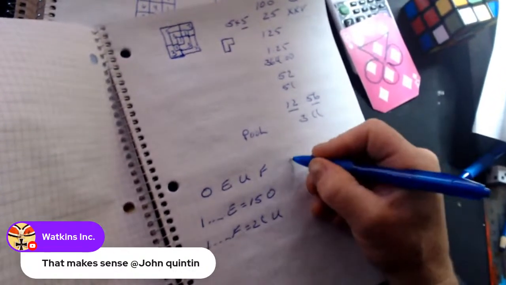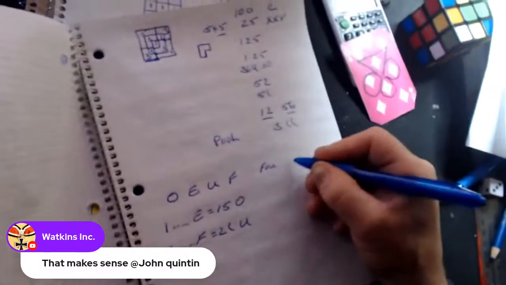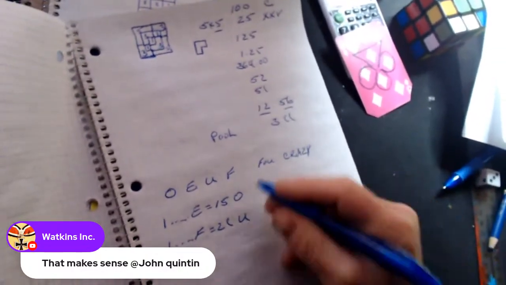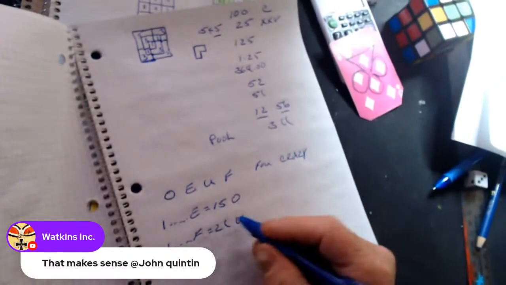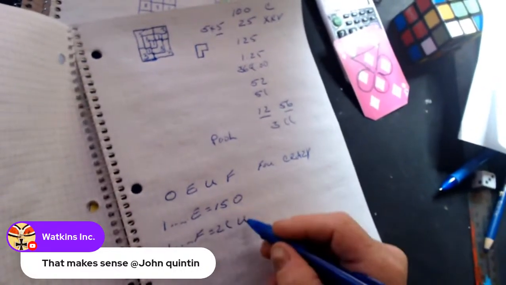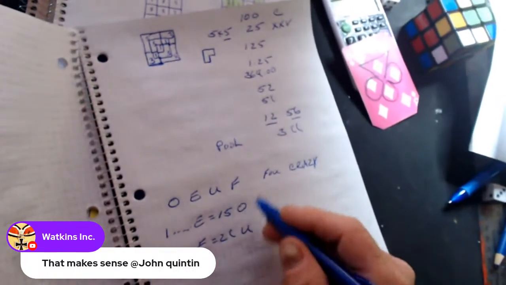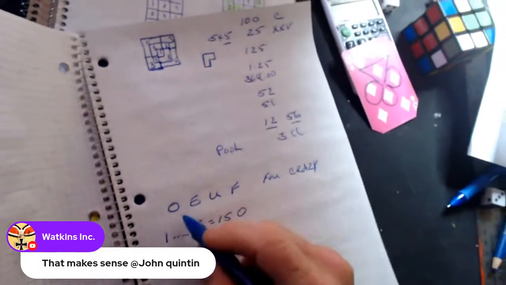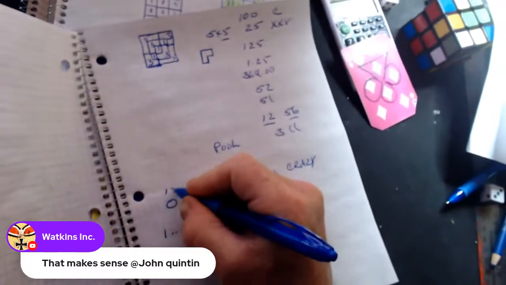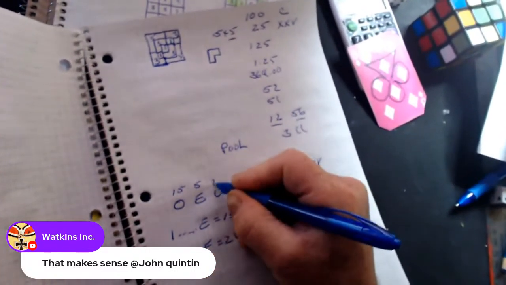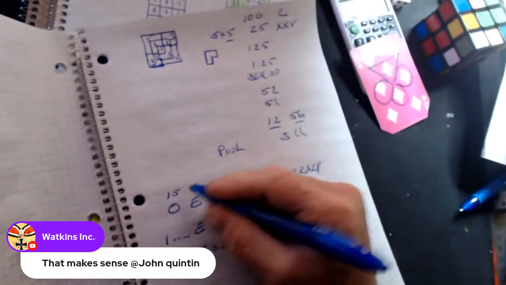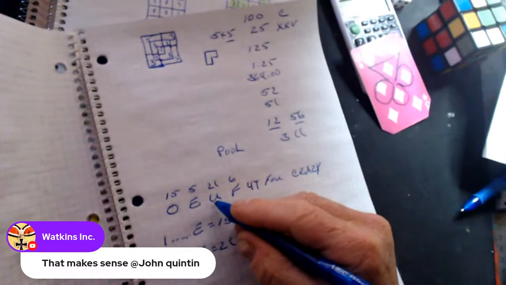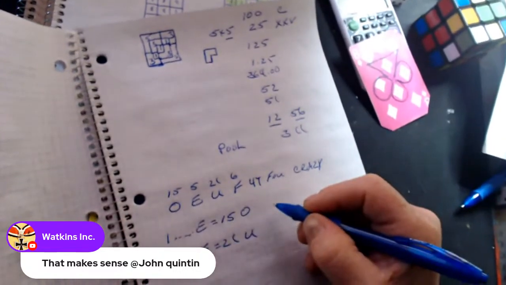This word fou in French says crazy in English. It also, OEUF, equals egg. The numeric value for this is 15, 5, 21, and 6. 27 and 20 equaling 47. 6, 27, 37, 47.